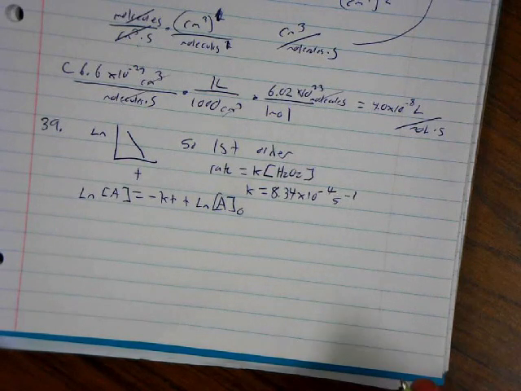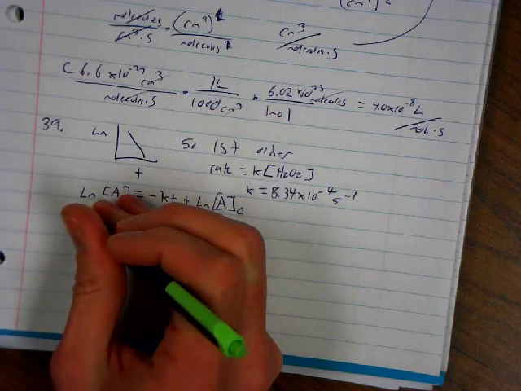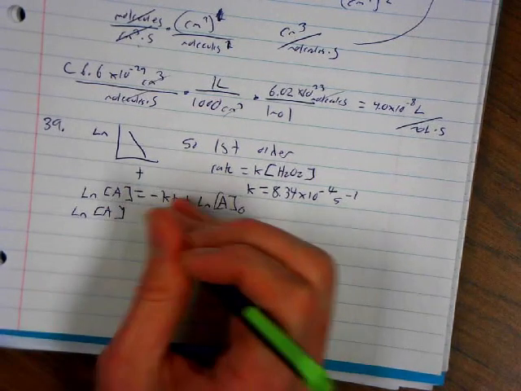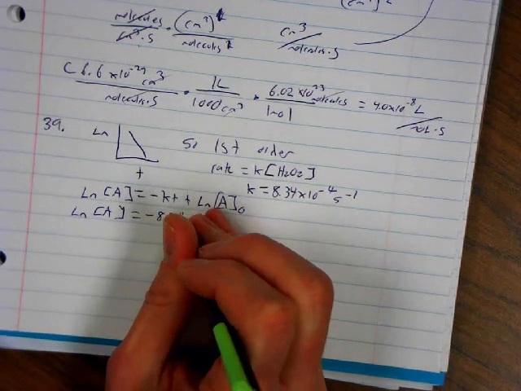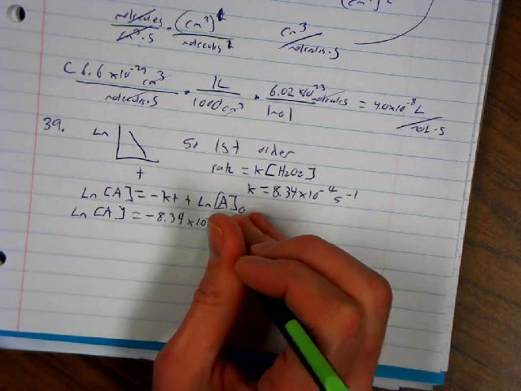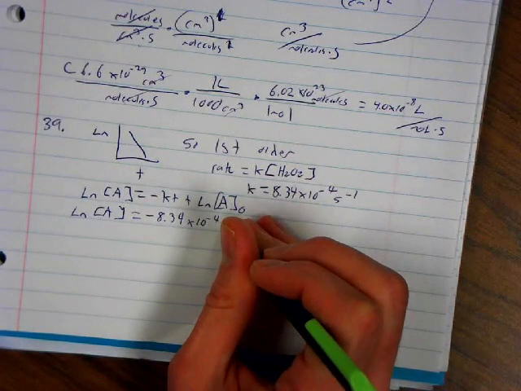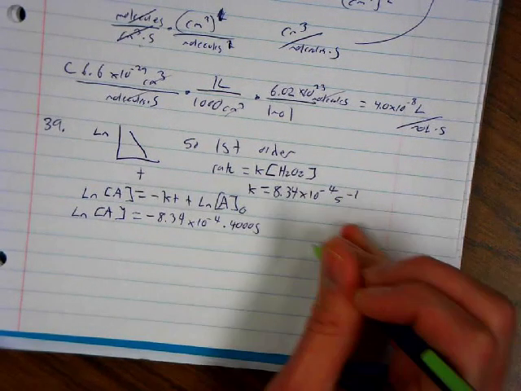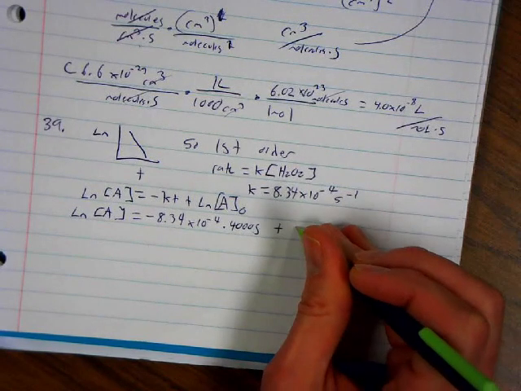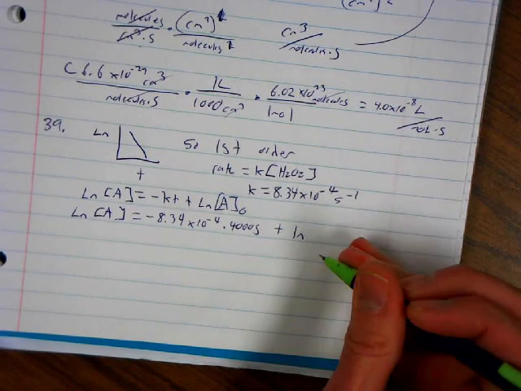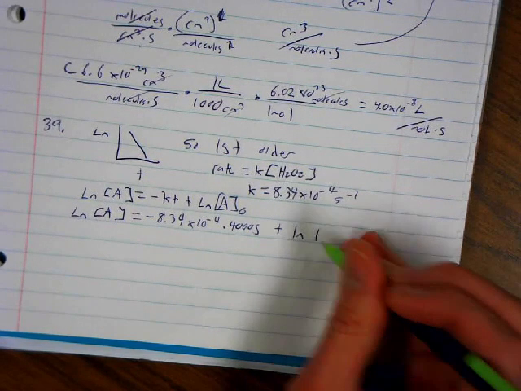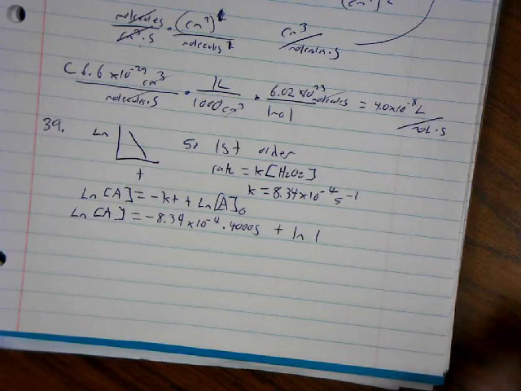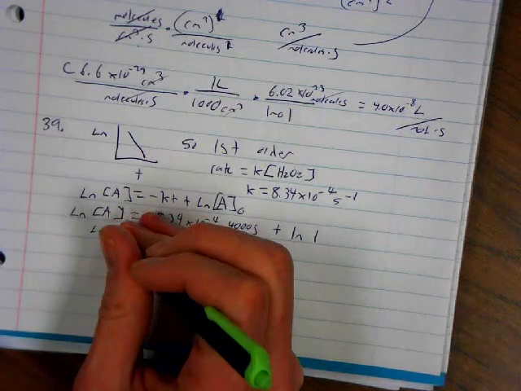All right, so I have to figure this out at 4,000 seconds. So I'm going to do the natural log of the concentration of A, which is what I'm solving for, is equal to negative 8.34 times 10 to the negative fourth times 4,000 seconds, times the natural log of, at time 0, it was 1. What's the natural log of 1? 0.